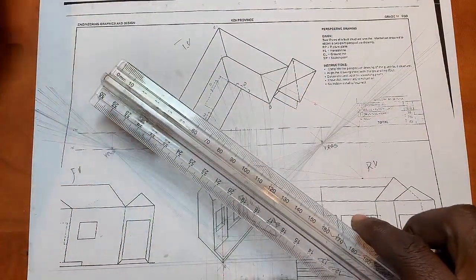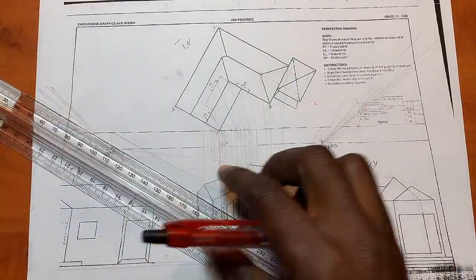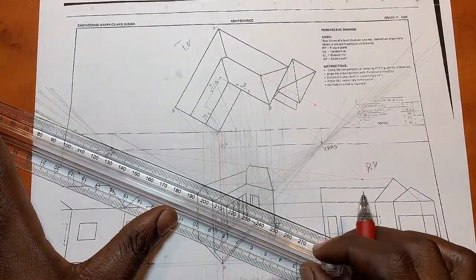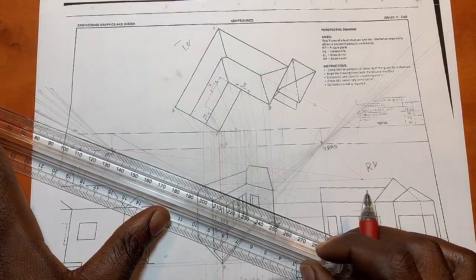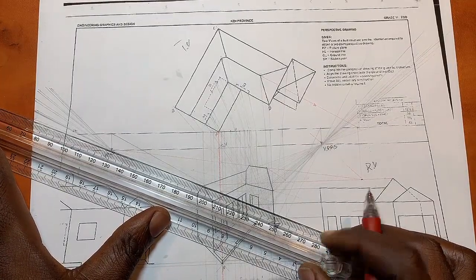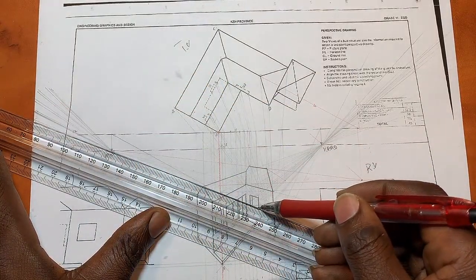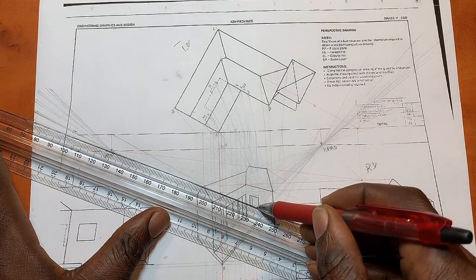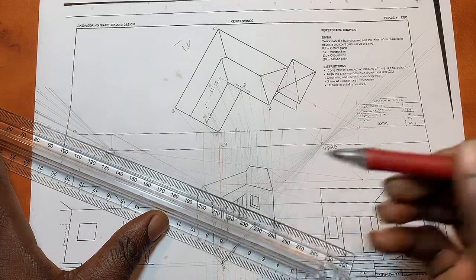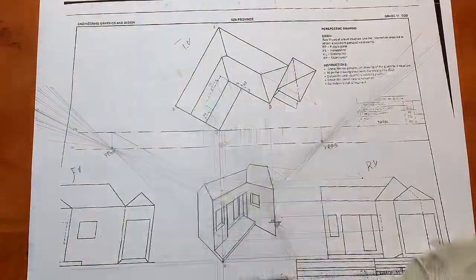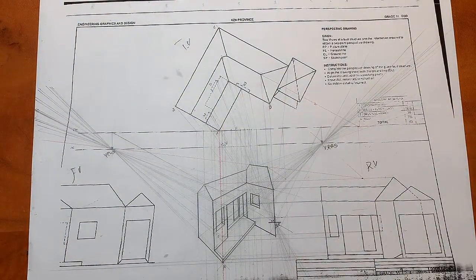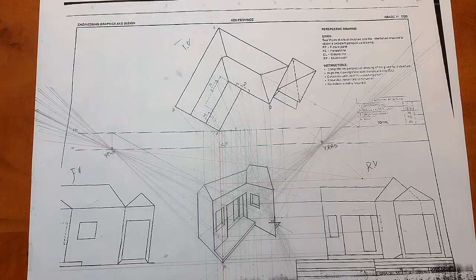Take it to both vanishing points. It's already existing in the vanishing point of my right hand side. You direct it to the vanishing point of your left hand side now. So there it goes. Further extend it till right there. So it's going to be dark from here to right there. Just like this.